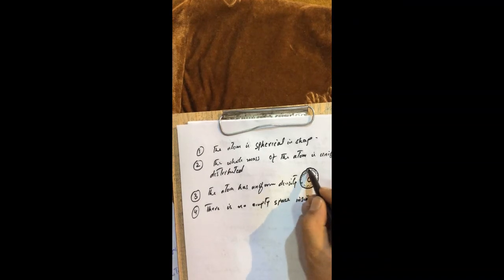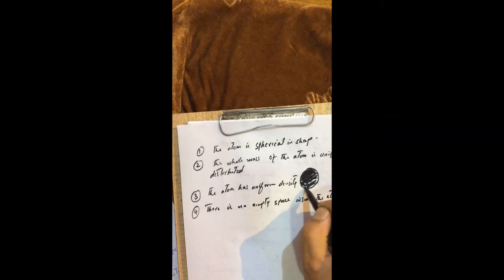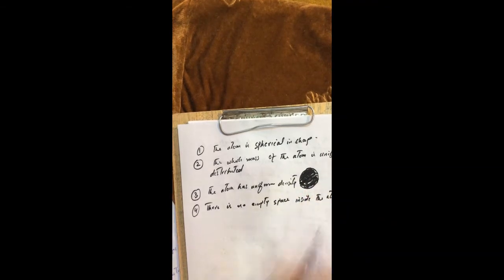Still we can see empty space here, but according to this model, there is no empty space. It is completely filled with positive and negative charges. This is the fourth point of this model.